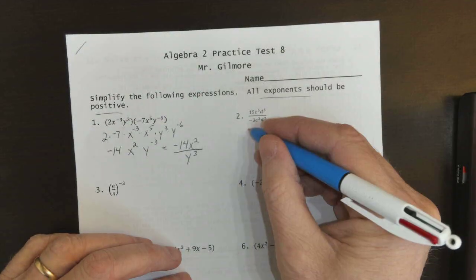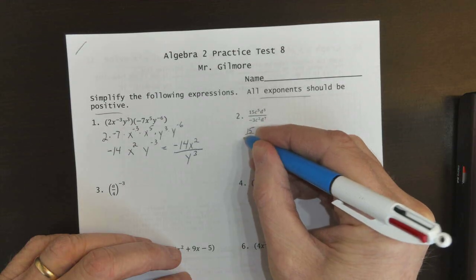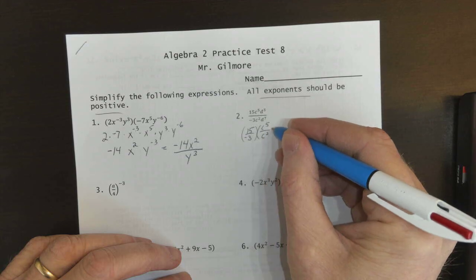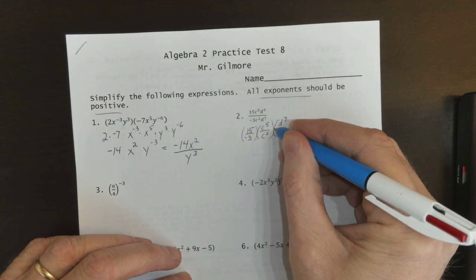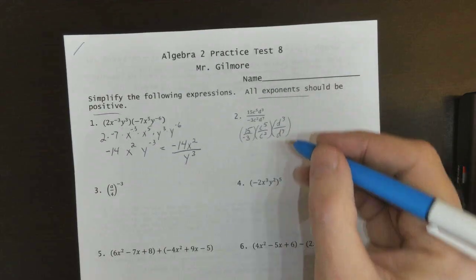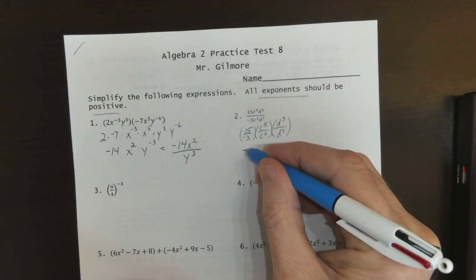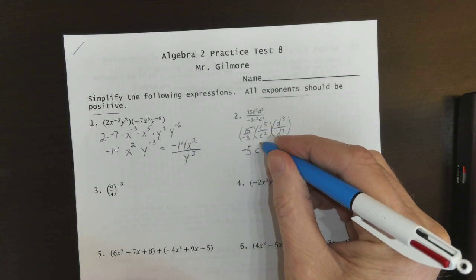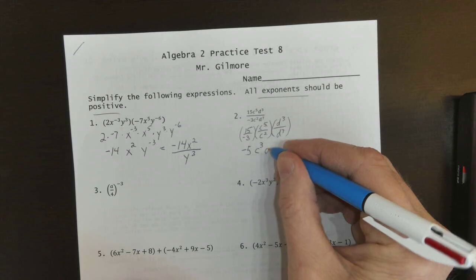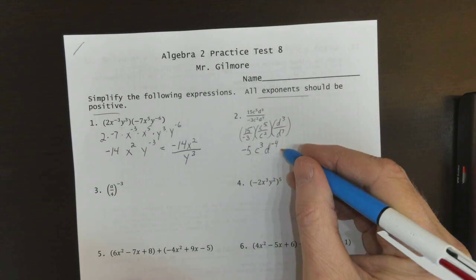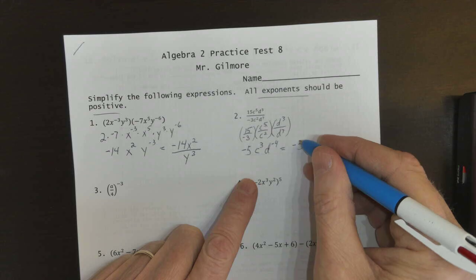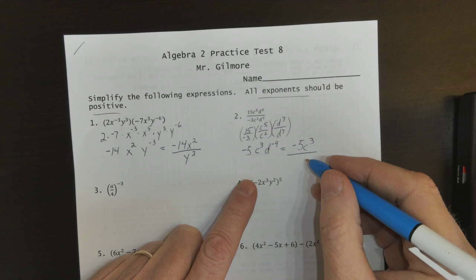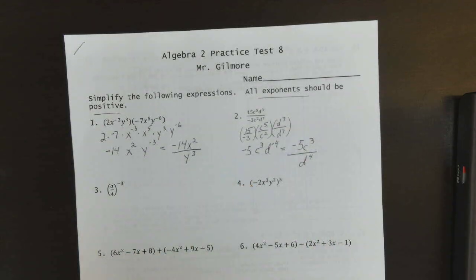Okay, now on this next one, I'm going to write it out. 15 over negative 3, c to the fifth over c squared, d to the third over d to the seventh. And this is regular division, the coefficients. We subtract exponents here. 5 minus 2 is 3. 3 minus 7 is negative 4. And I'm going to do what I did on the previous problem. I got to make that negative exponent a positive exponent. So I got negative 5c to the third over d to the fourth.